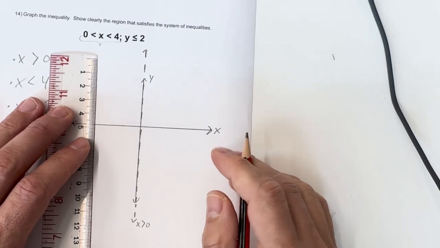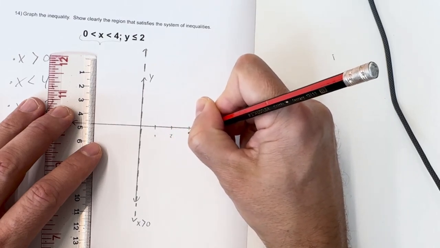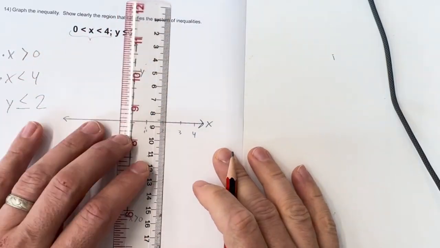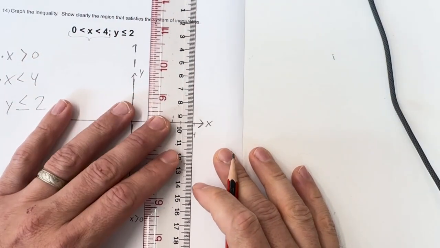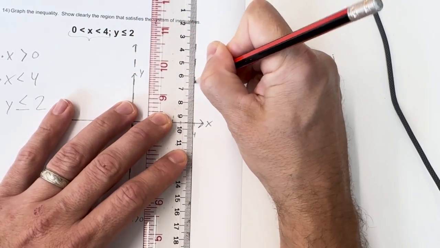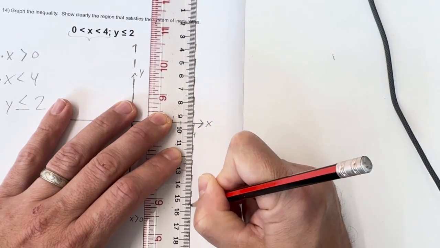Okay, the next one says x is smaller than 4. So we have 1, 2, 3, 4, okay? And again, it's going to be a dashed line because there's no line underneath, no equal to sign. So I'm drawing my dashed line.